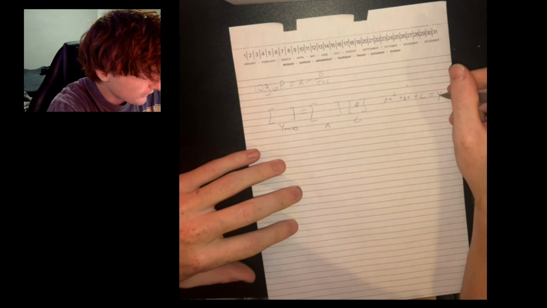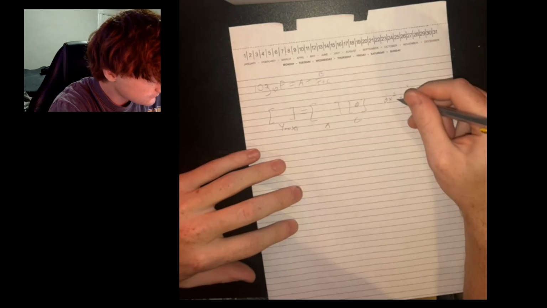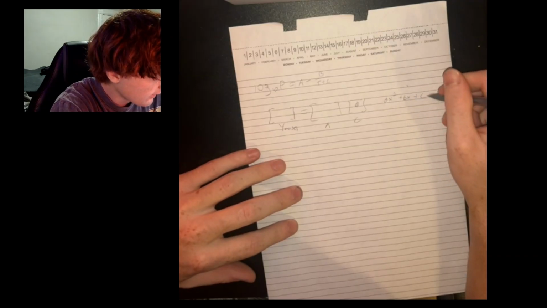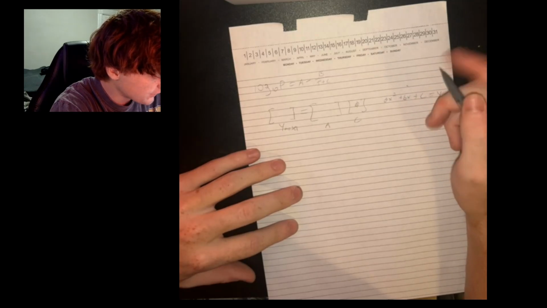So we have our y model, and then we have our x squareds, our x, and we don't have a constant right here, so we would combine these into a matrix.